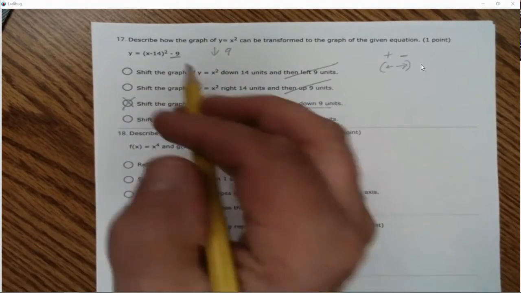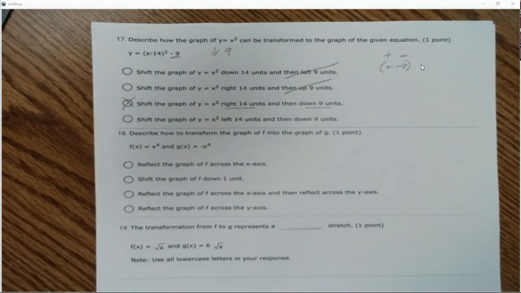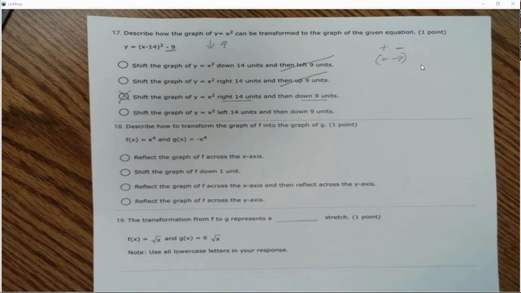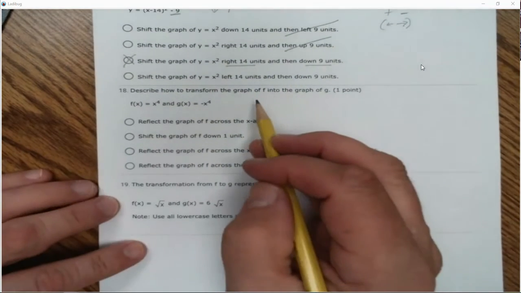So pay attention to those. They work a little differently, whether it's inside the parentheses with the x or it's separately. All right. How do we transform the graph of f and the graph of g?